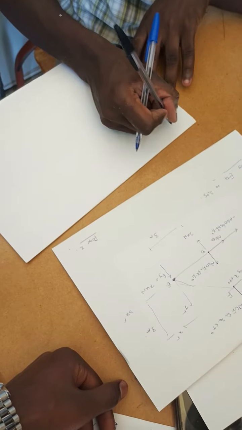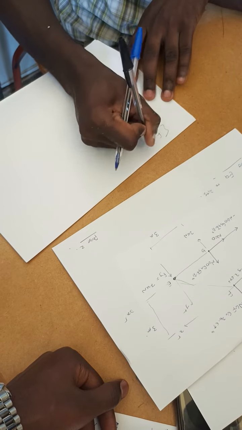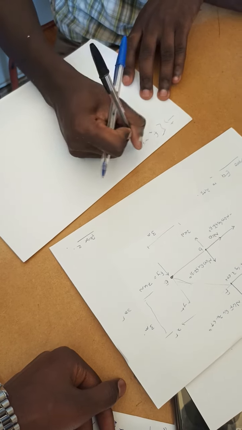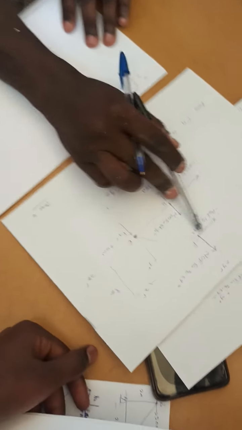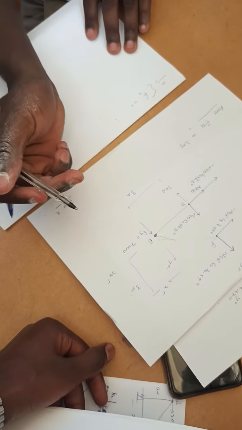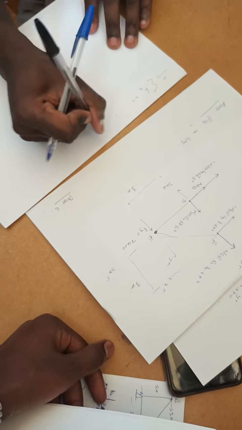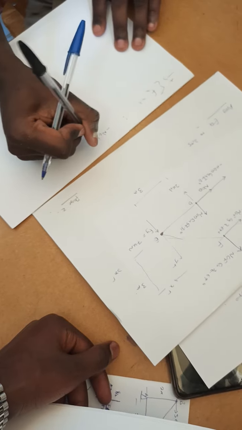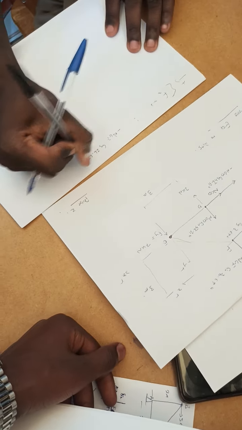So for example, if we say the sum of all the forces in the x direction equals 0, if x is positive in this sense, what do we get? We just look at what is acting in the x. Is there anything else? No. So it's just negative NGF cos 26.67 degrees.